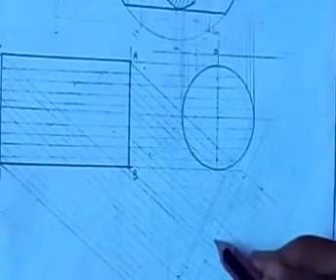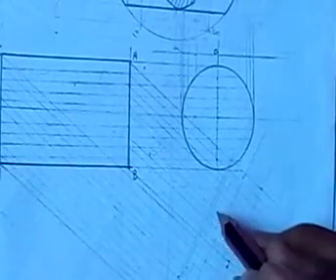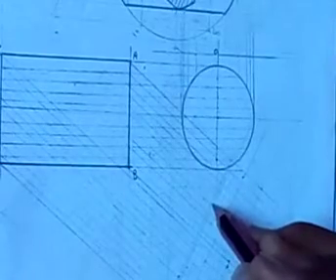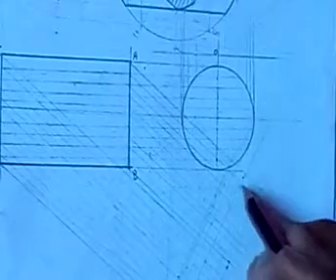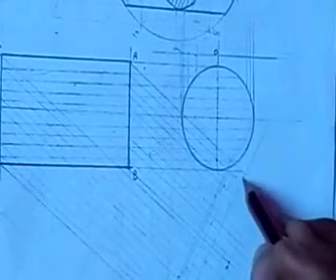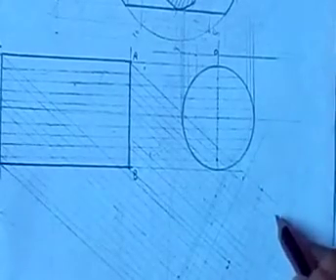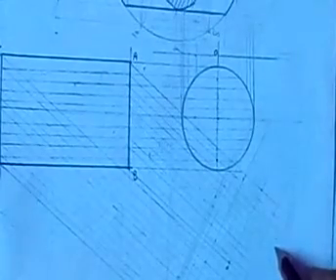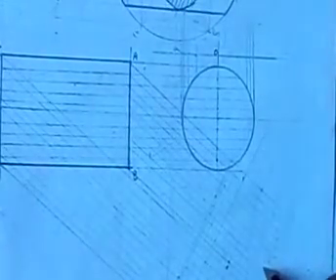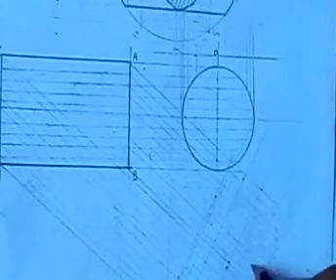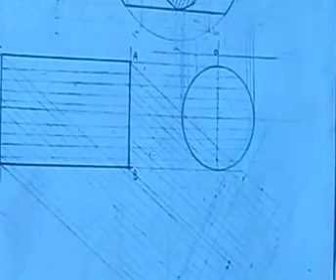Then for the top too, 1, 2, 3, 5, 4, 3, 2, 1. So we have this point.